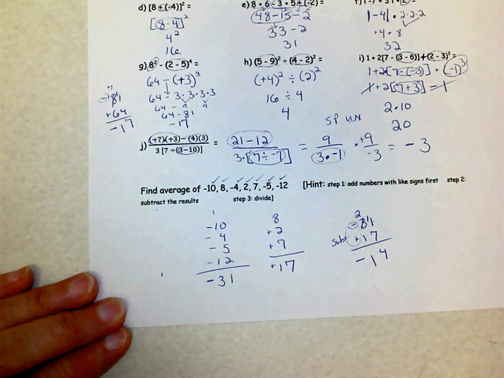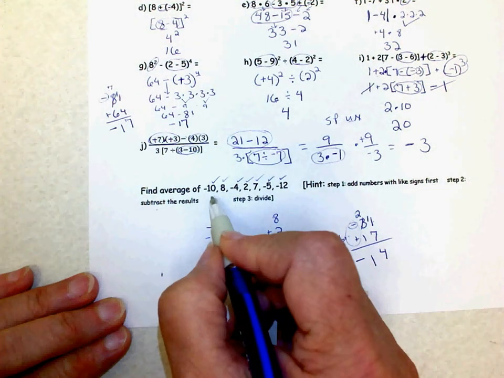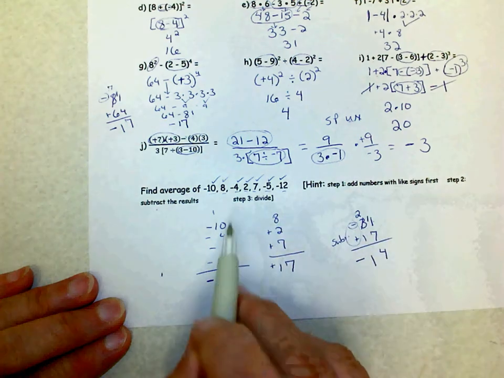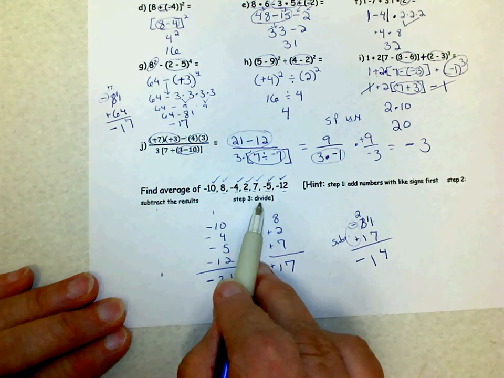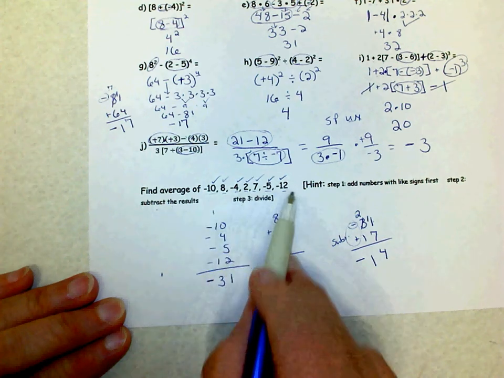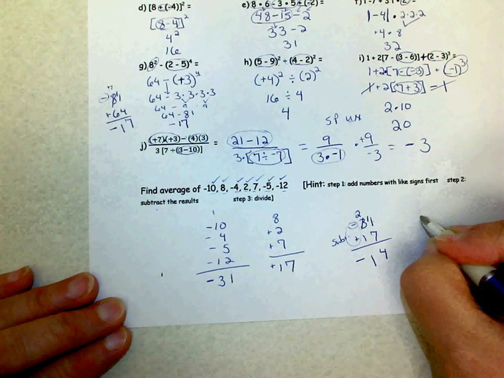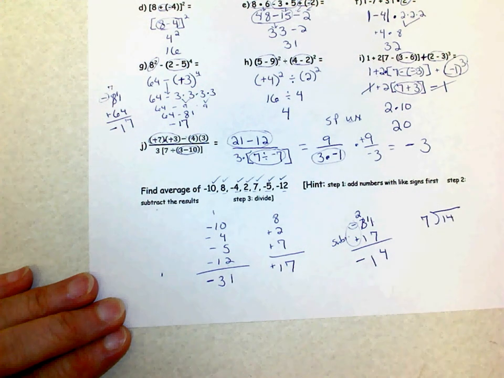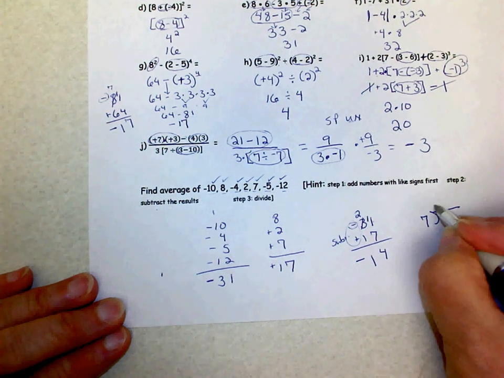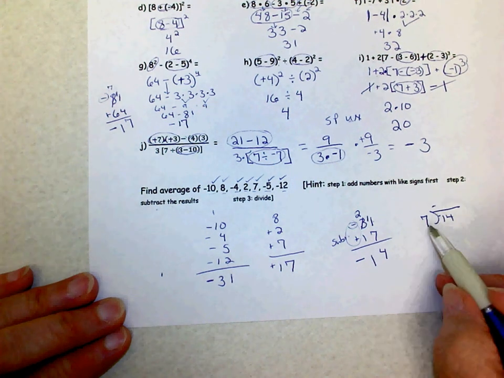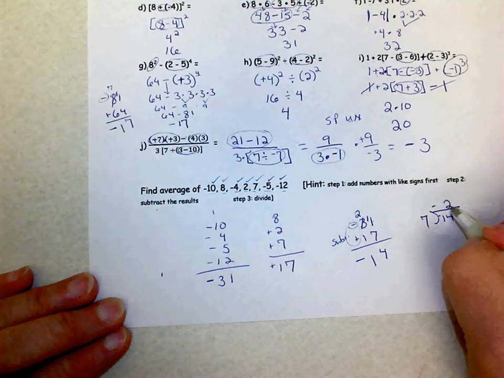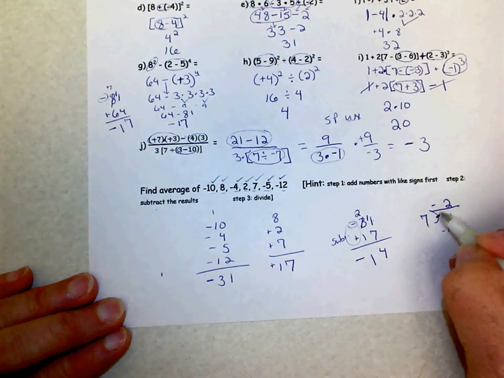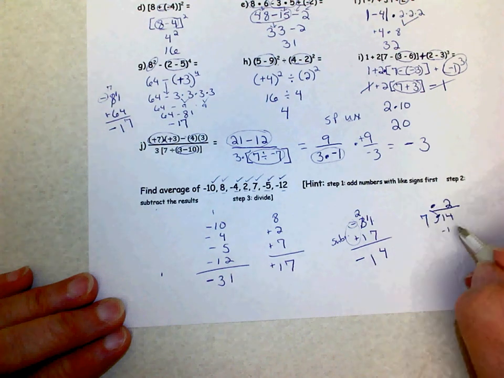Now, how many numbers do we have? 1, 2, 3, 4, 5, 6, 7. So, step 3, divide by how many numbers we have here. So we take 7 divided into 14, and it's a negative, so this answer is going to be negative. And 7 goes into 14 2 times. So I know I put a negative there, but let's not do that. Let's hold it for the end because of the fact that we had to subtract.